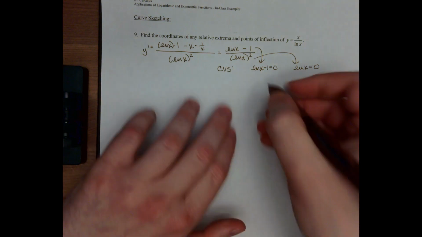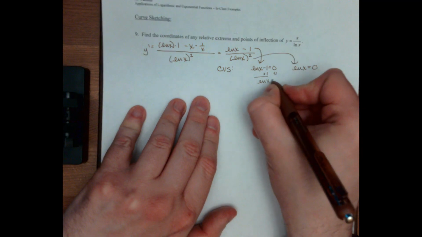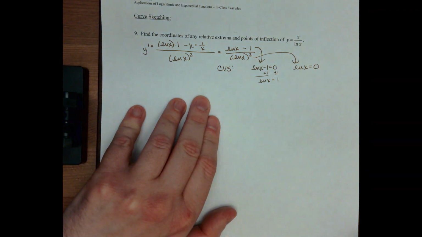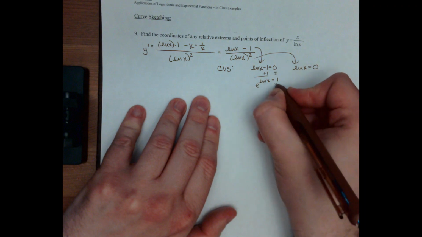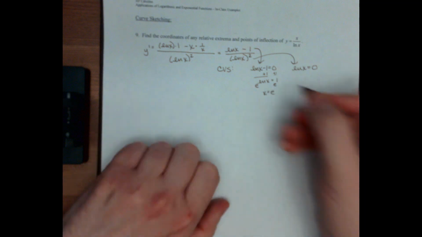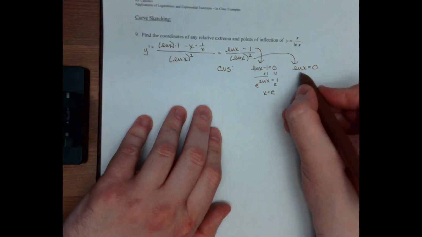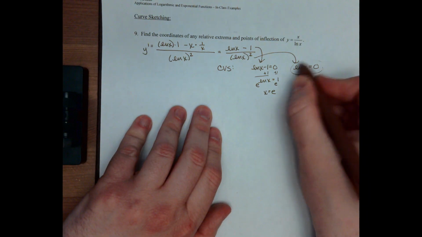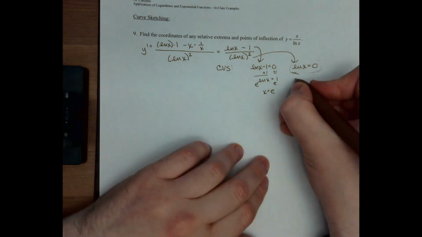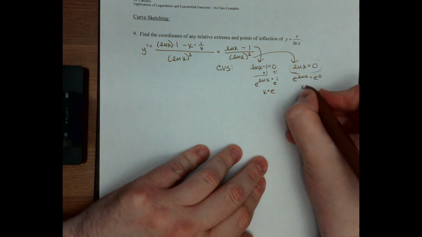Now, how am I going to find these? Well, I need to solve my equation. Plus 1, natural log of x equals 1. You can undo a natural log by doing e raised to both sides because e and the natural log are inverses, and you're going to get x equals e. I'm going to do the same thing over here. When you solve this equation over here, what do you get for your x? So e to the natural log of x equals e to the 0. That tells me x equals e to the 0. That tells me x equals 1.